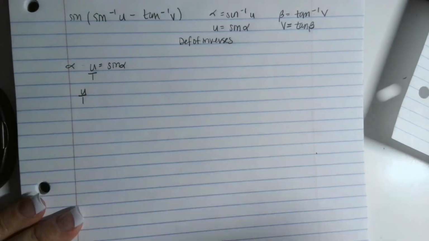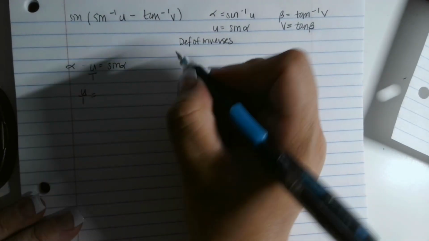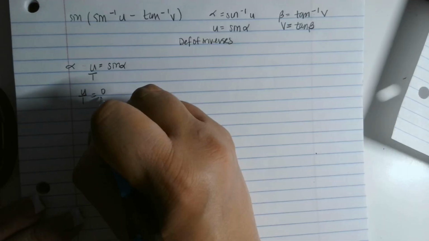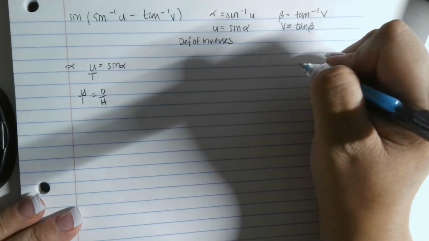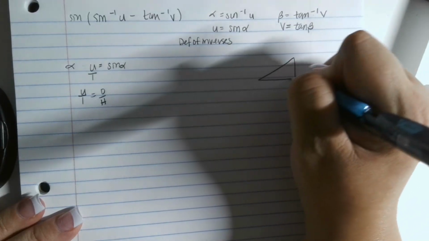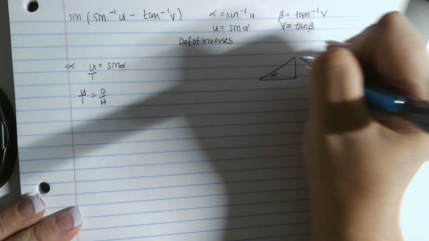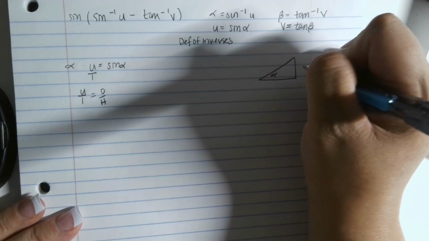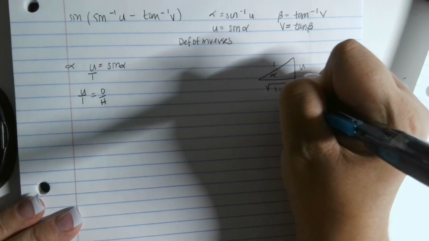U over 1 is equivalent to opposite over hypotenuse. I build this triangle. This is alpha. We're going to get u and 1, so that makes this the square root of 1 minus u squared.